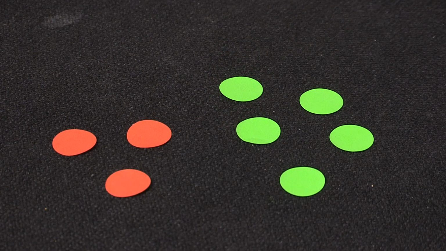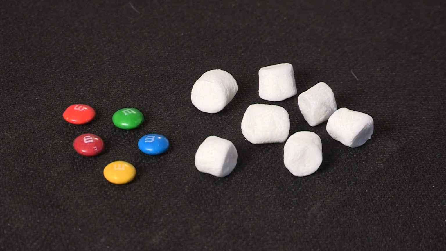I'm going to show you some examples. In this first example, I have some stickers. Some are orange and some are green. We would say that the ratio of orange to green stickers in this picture is 3:5. Let's take a look at another example. In this second example, I have some M&Ms and some marshmallows. In this picture, we would say our ratio of M&Ms to marshmallows is 5:7.